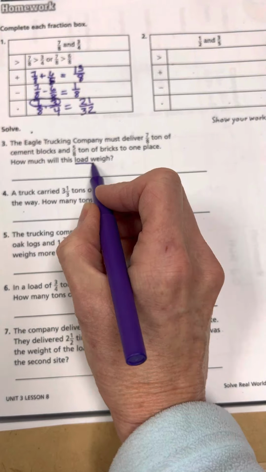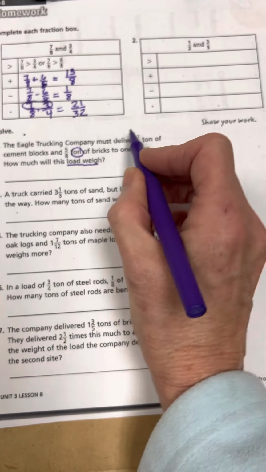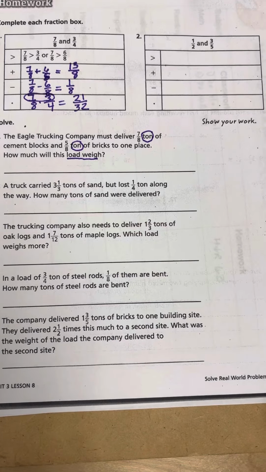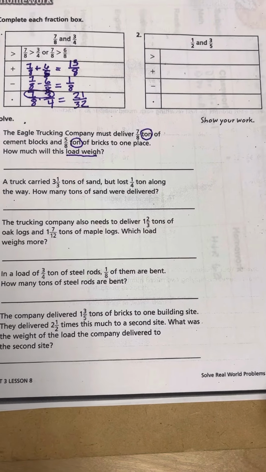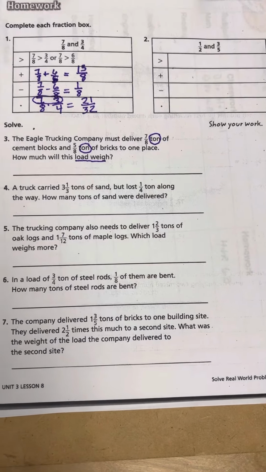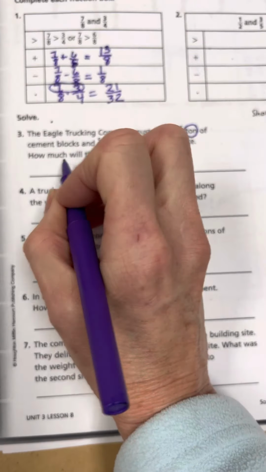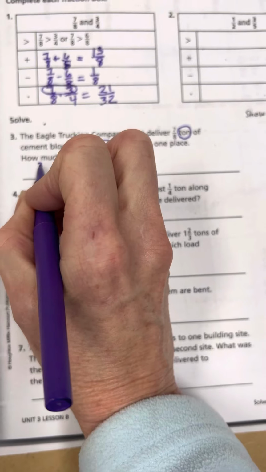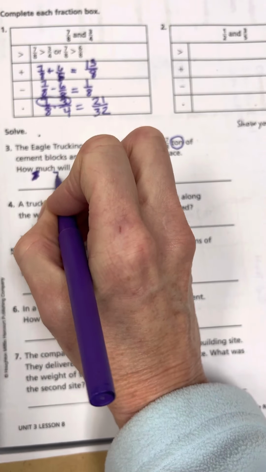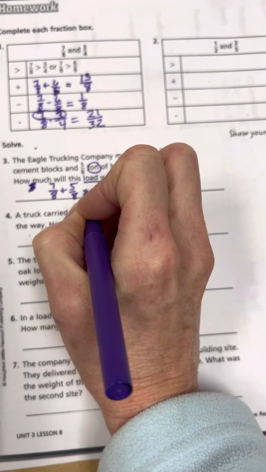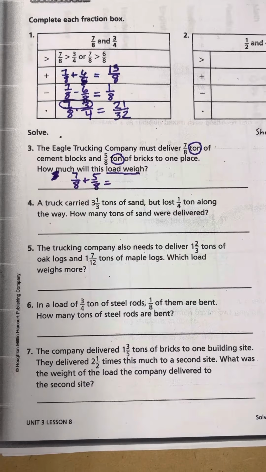Well, it's just asking us about the weight. Now, both of these are in tons, and we're putting together cement blocks and bricks. So in this example, this would be addition, okay? So you're going to be adding 7/8 plus 5/8, and I'll let you go ahead and solve that.